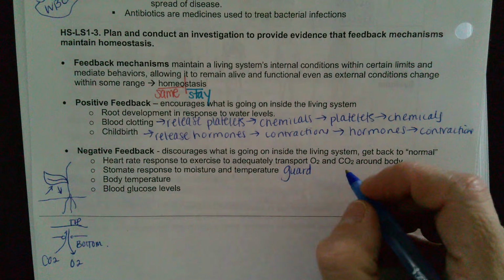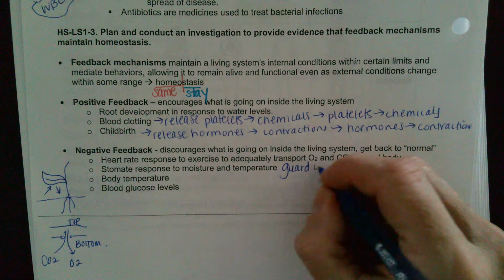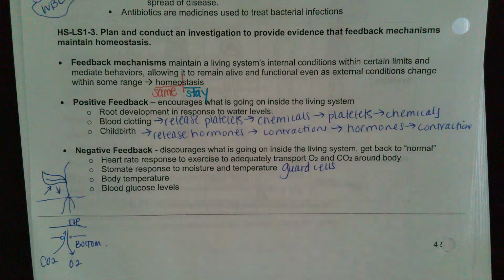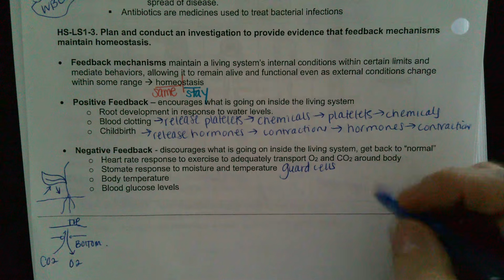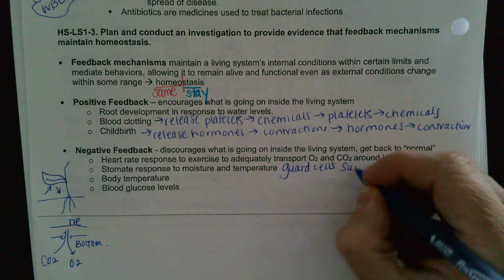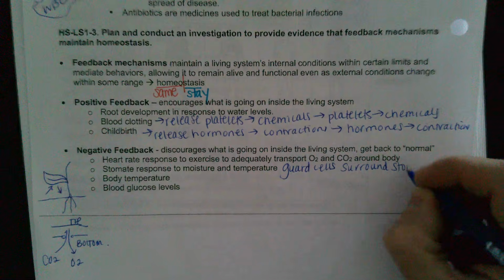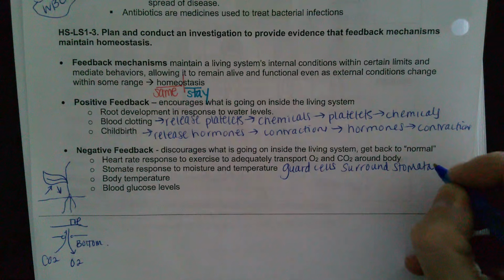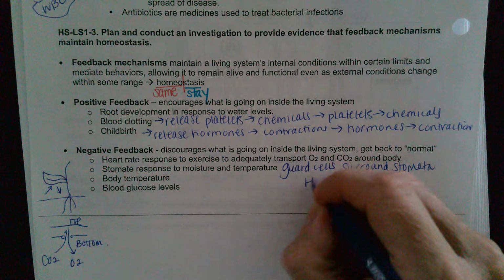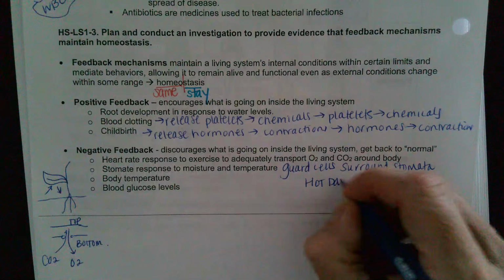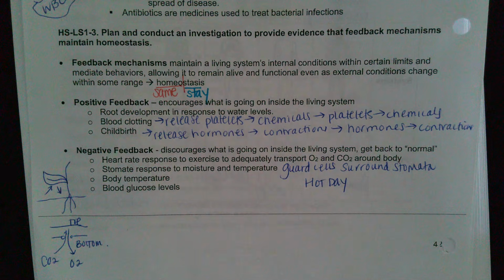So guard cells, and they're not guarding from bad things. They're guarding so that you don't take in or let out too much oxygen, carbon dioxide, and water. So guard cells surround the stomate or stomata. On a really, really hot day, you want to conserve or save water.